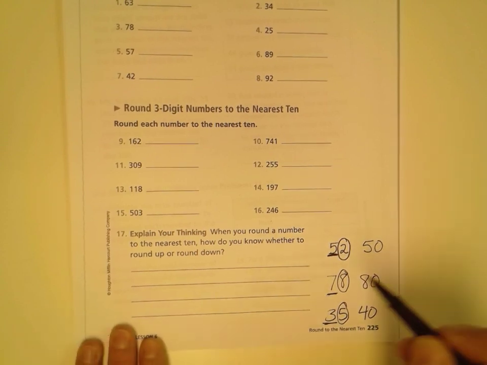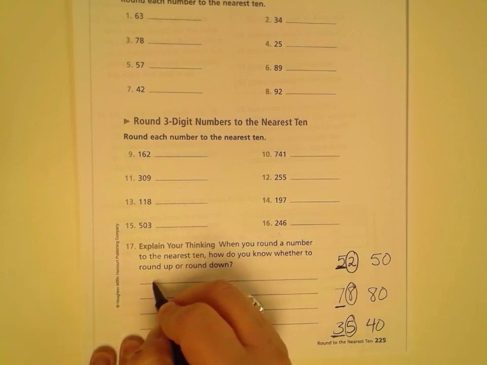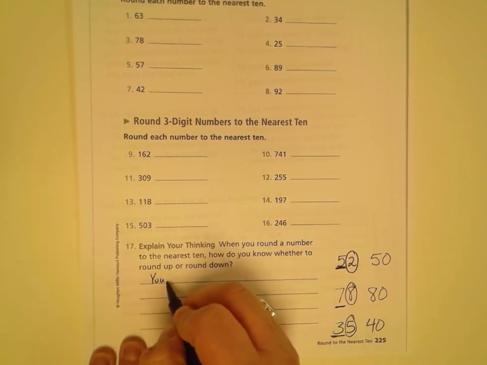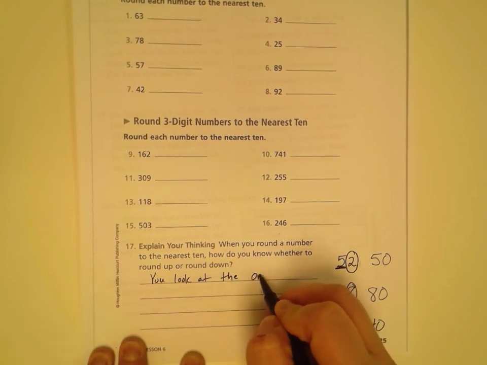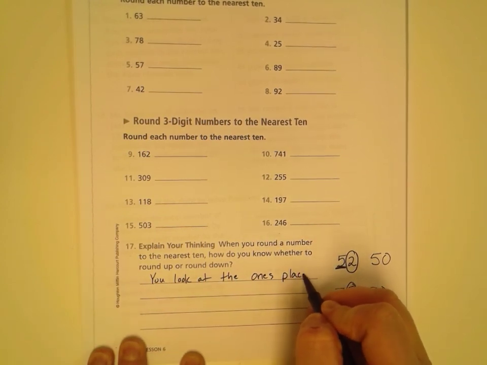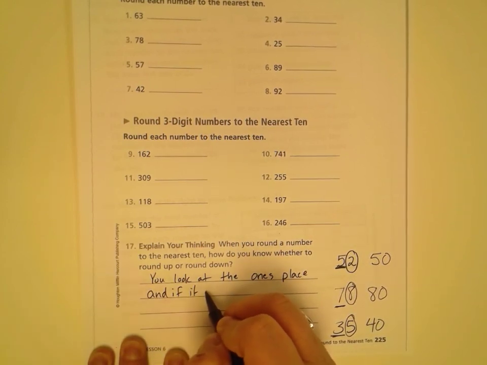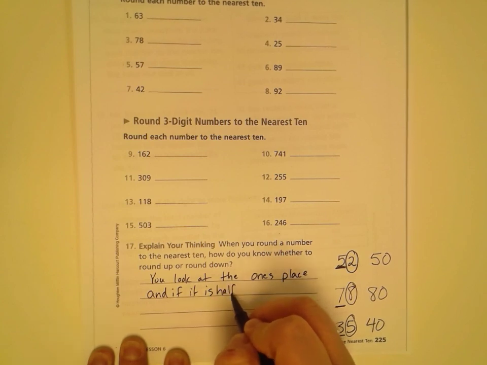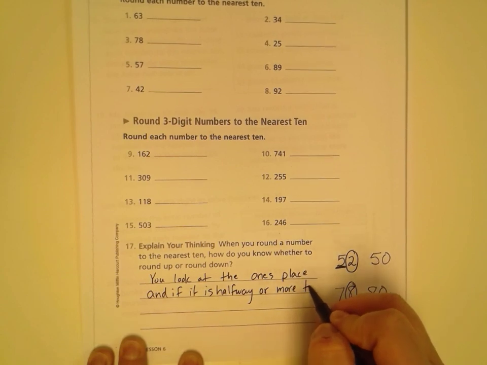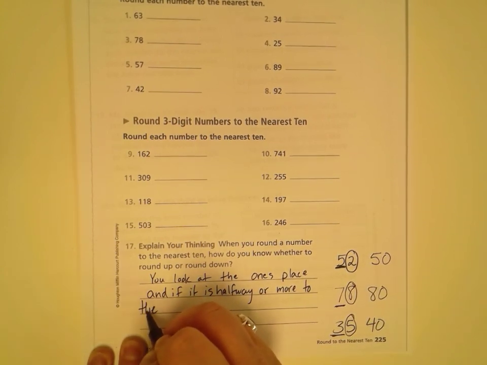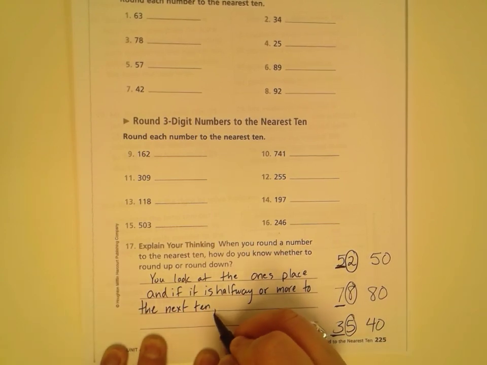All right, so when you round a number to the nearest 10, how do you know whether to round up or round down? So you're going to look at the ones place, and if it is halfway or more to the next 10, round up.